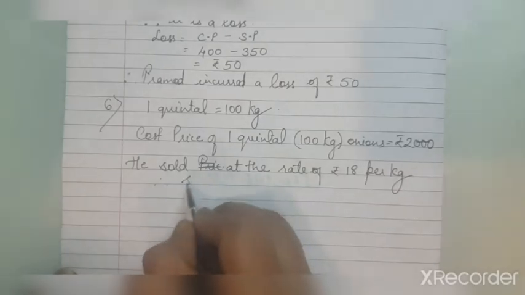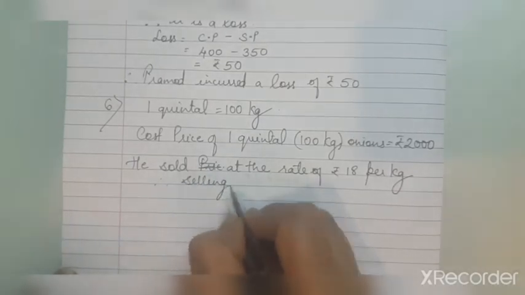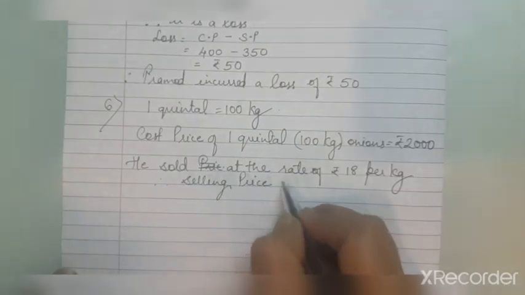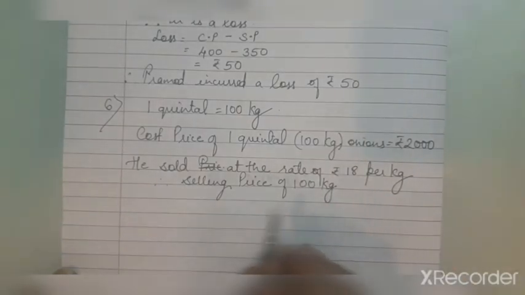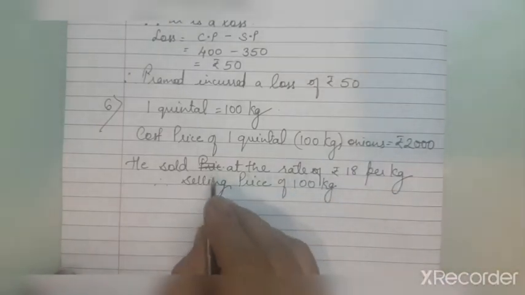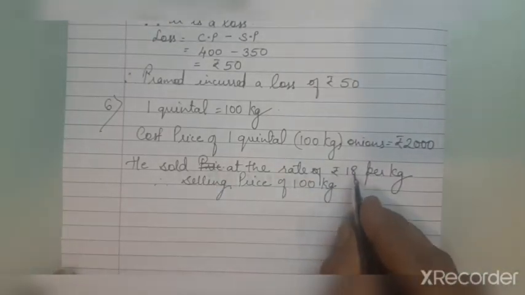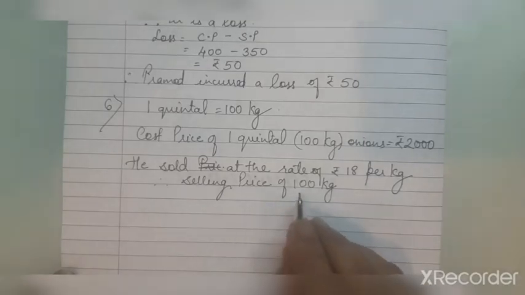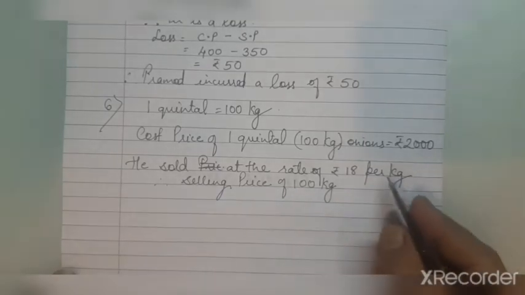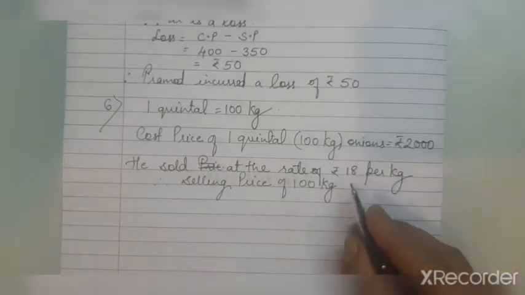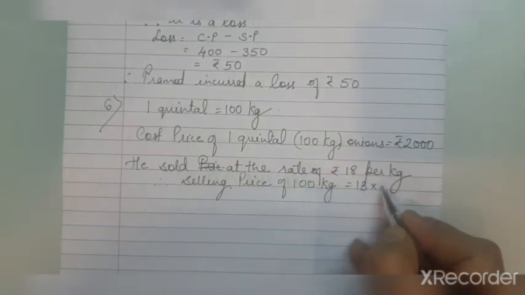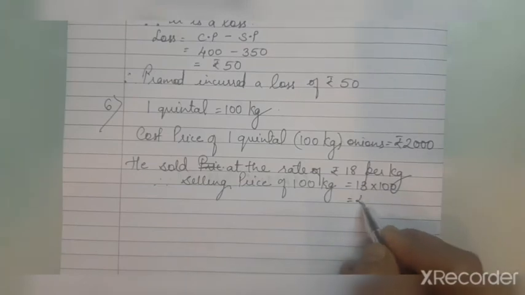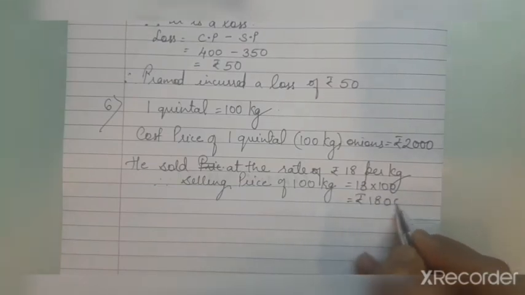Therefore, the selling price of 100 kg. Here nothing has got spoiled like the earlier sum. Here all the 100 kg are safe. So if the selling price of 1 kg is 18 rupees, then the selling price of 100 kg will be 18 into 100, which is equal to rupees 1800.